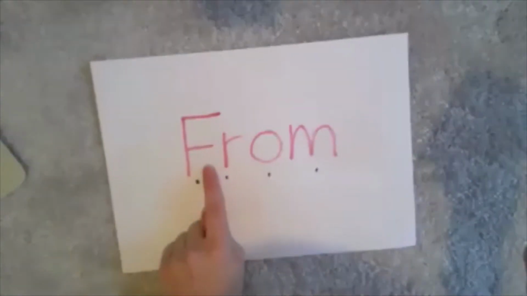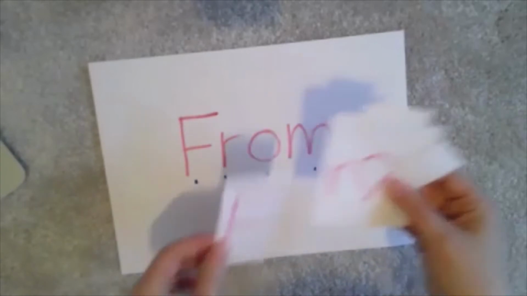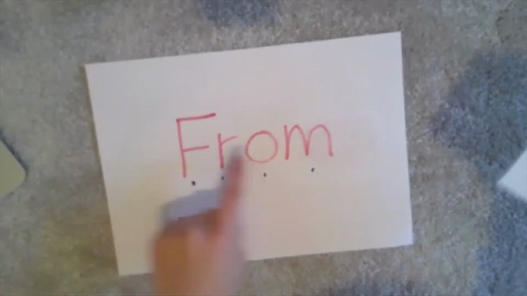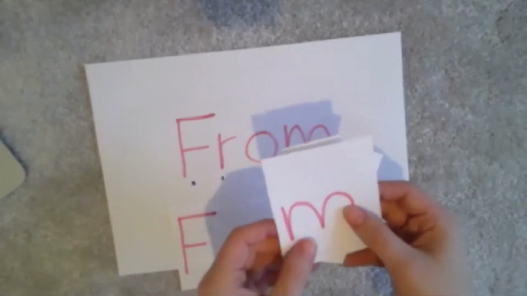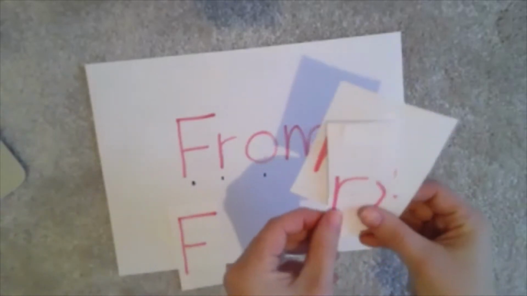Now we need to put them in the right order. First sound. Have a look for our f. Now there it is. I'm looking for my f, down his back, then curl over his arm. There it is.